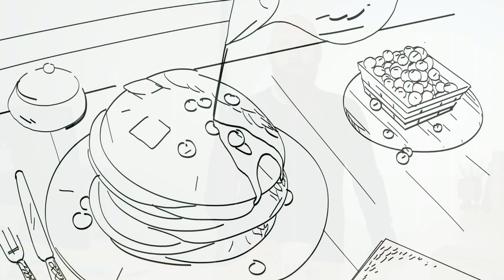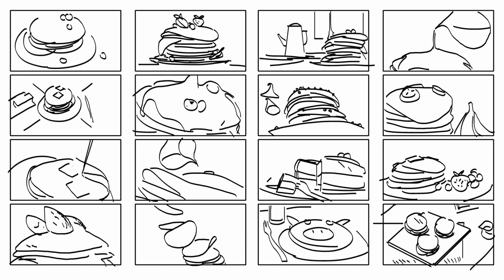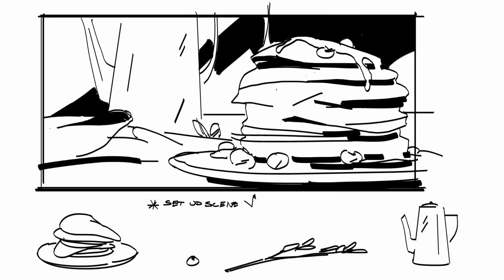Since it's morning somewhere, we can assume that it's time for breakfast, so let's make some pancakes. Here's a sketch of how we'd like our overall scene to look. We've storyboarded a few different concepts, camera angles, and layouts, and decided this is our favorite. Let's see how we can use USD to turn this sketch into reality.